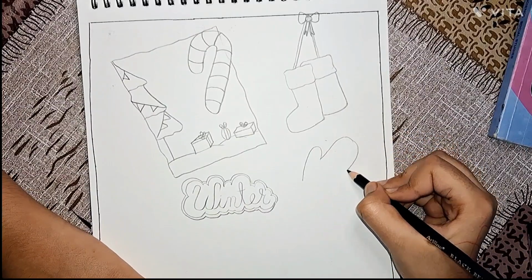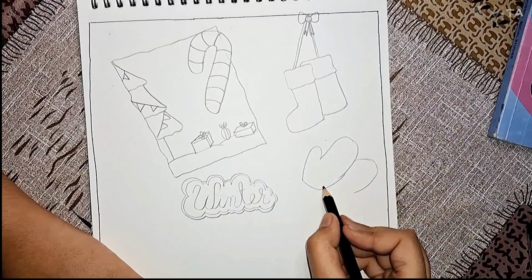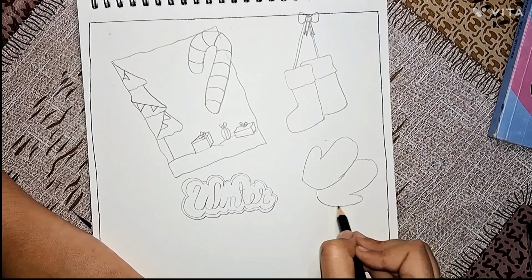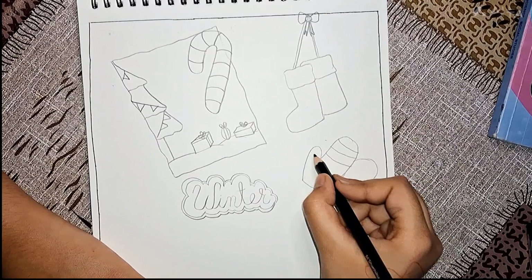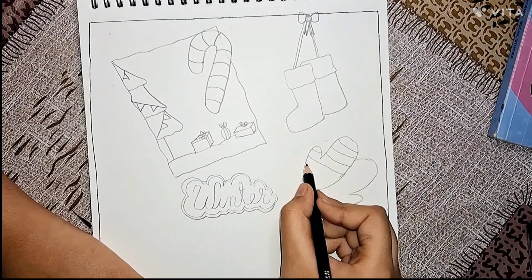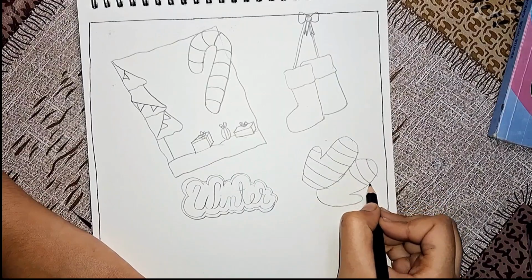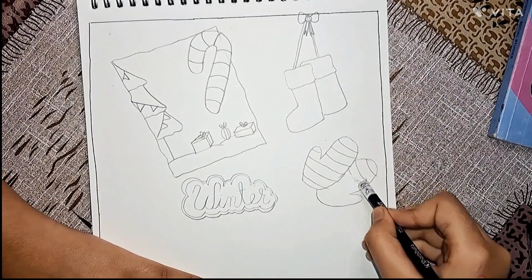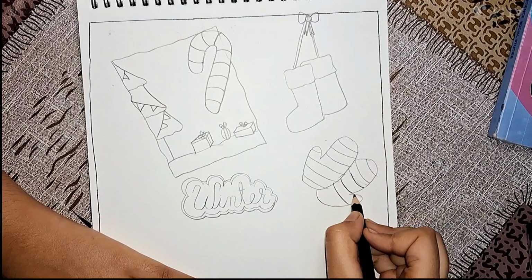Next I'm making gloves. So we are going to make a curved structure for the thumb and a big curvy structure for all four fingers. We'll make two gloves and then we are going to make a pattern on them. The pattern is totally your choice, but here I'm going with a simple pattern.